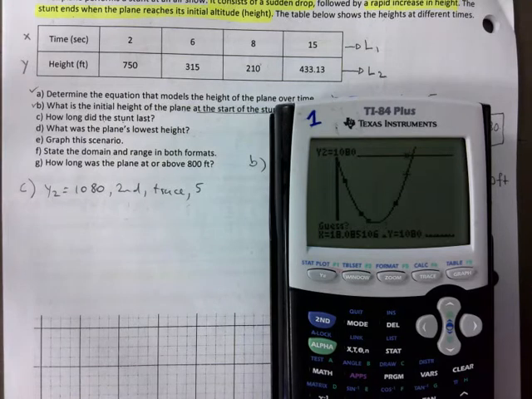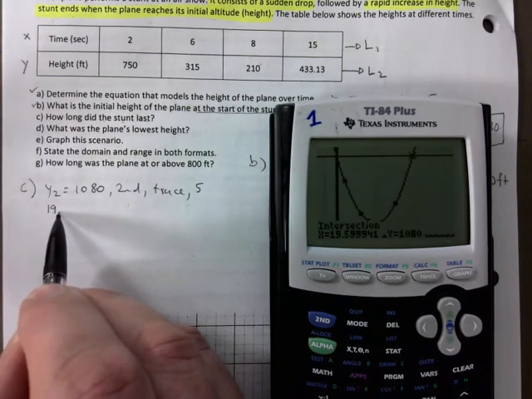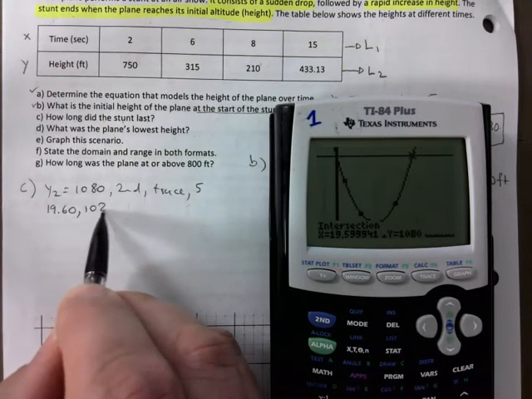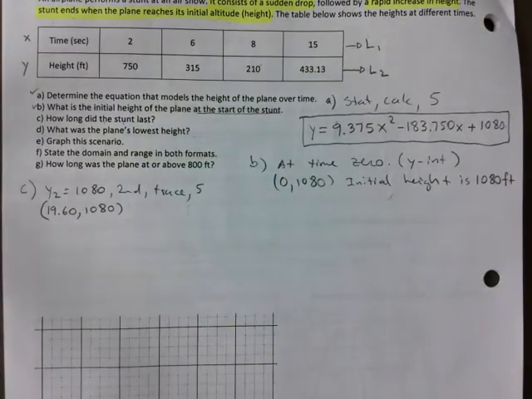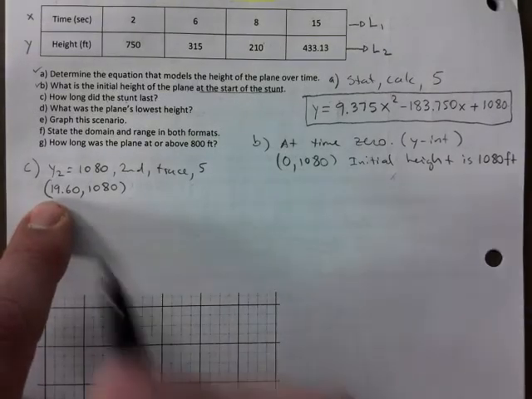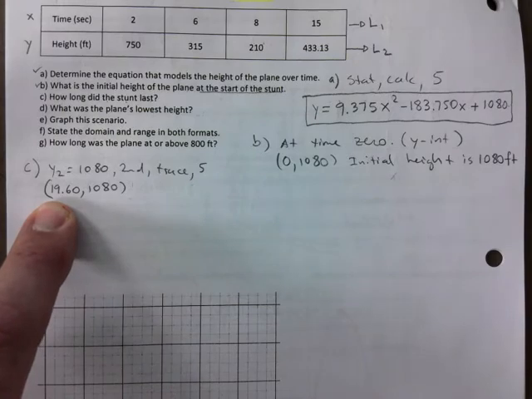Enter, enter, enter. And you get 19.6-something, which would definitely round to 19.6, at a height of 1080. So you go from 0 to 19.6 when you're back to that, right?